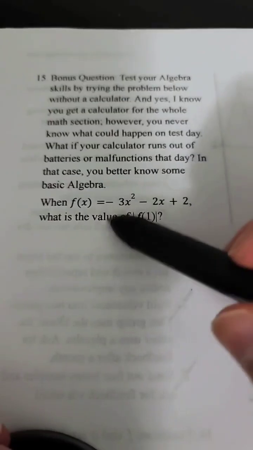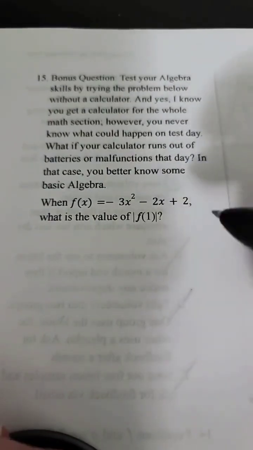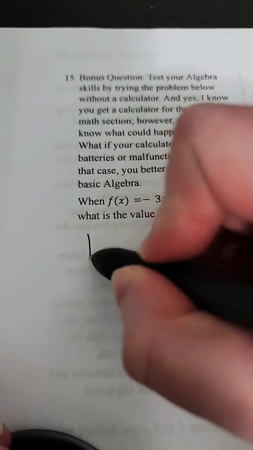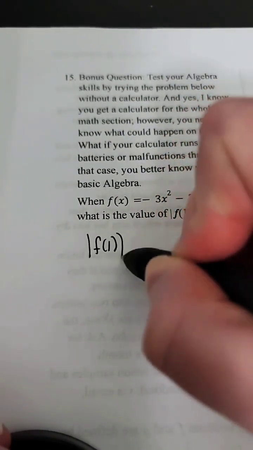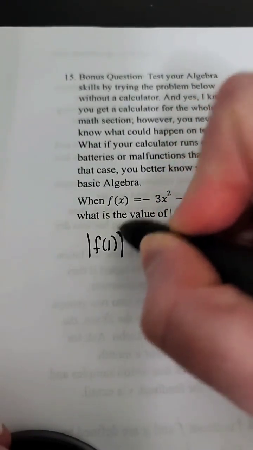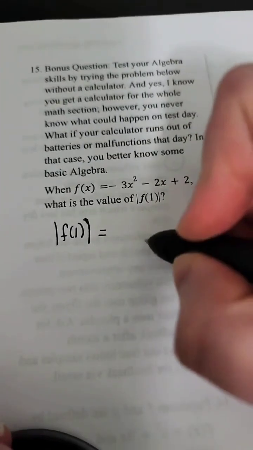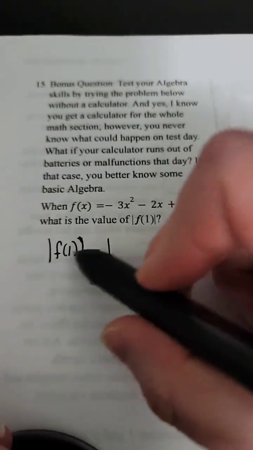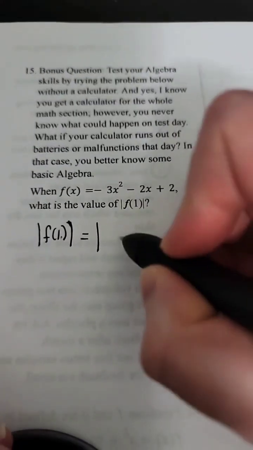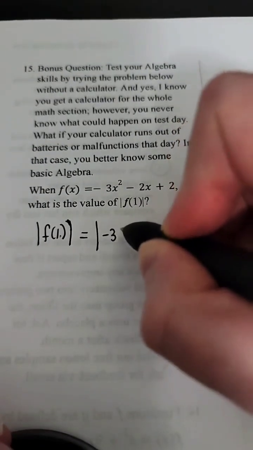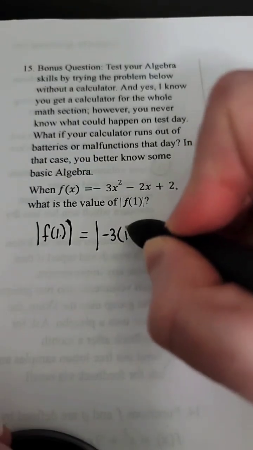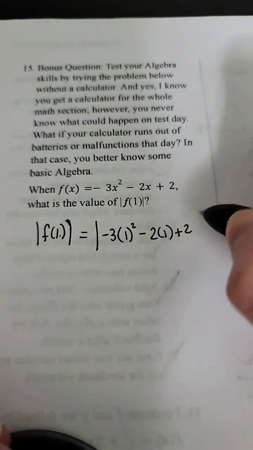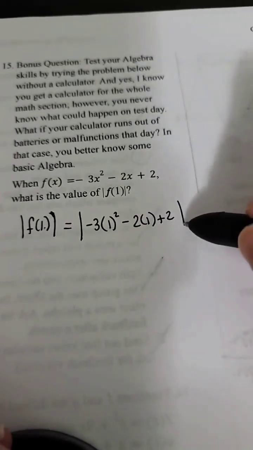So we're going to be doing this problem when f of x is equal to all this. What is the value of f of 1? Or absolute value of f of 1, I mean. So we're trying to find the absolute value of f of 1. And that's supposed to be an absolute value bar. Okay, so that's going to be equal to the absolute value of all of this when I plug in 1 where x is, because the 1 is replacing the x, is what it says. So the absolute value of negative 3 times 1 squared, minus 2 times 1, plus 2, all in absolute value bars.